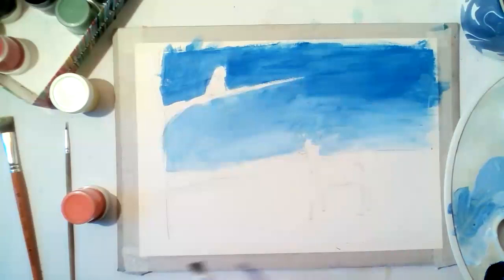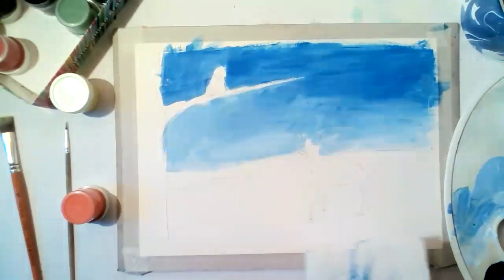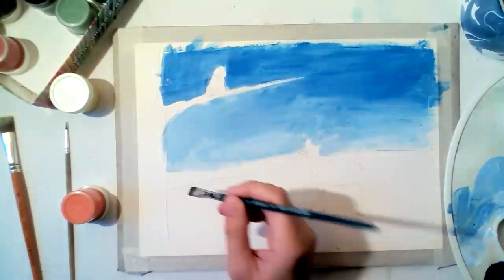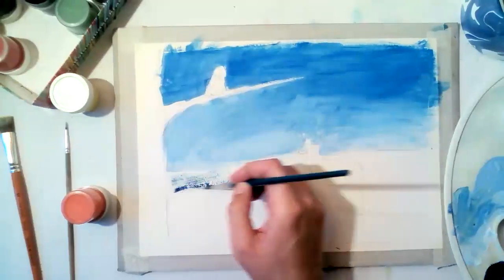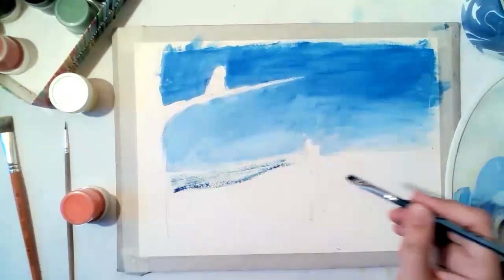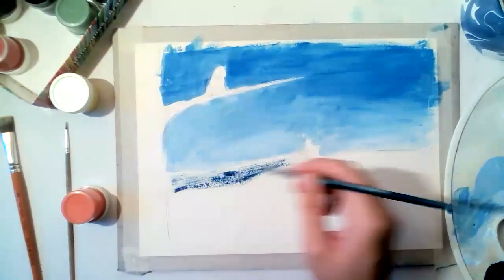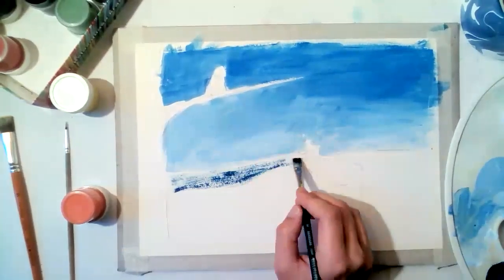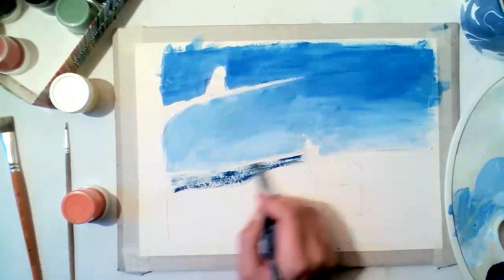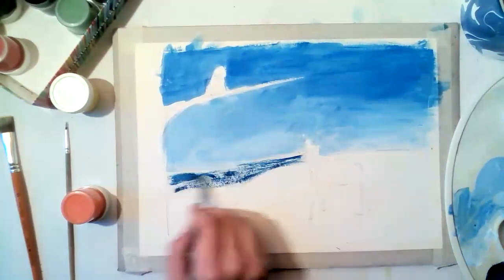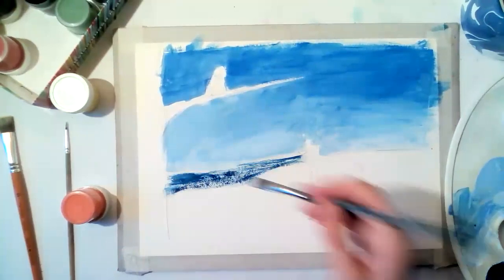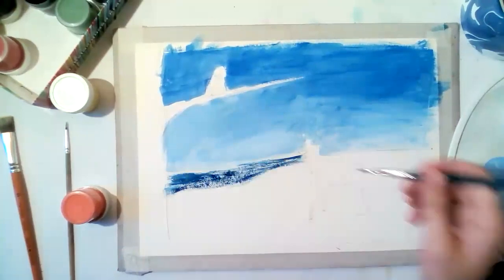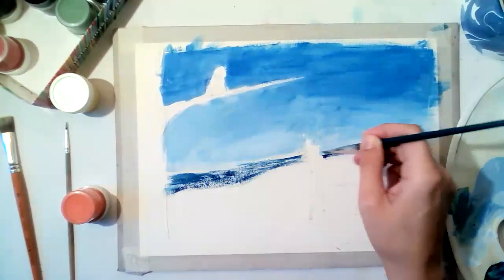Now I say, okay, I want my river to be darker. Here I also use the dry brush technique. With very, very little water, I took the darker blue and just play around, and like this I create a little bit of the feeling that the river is floating.